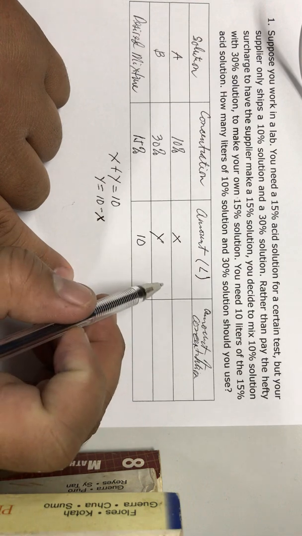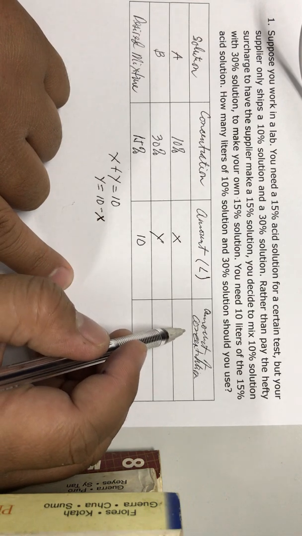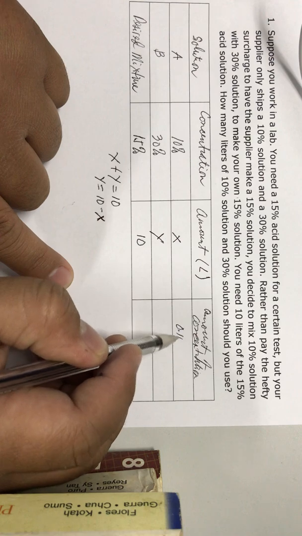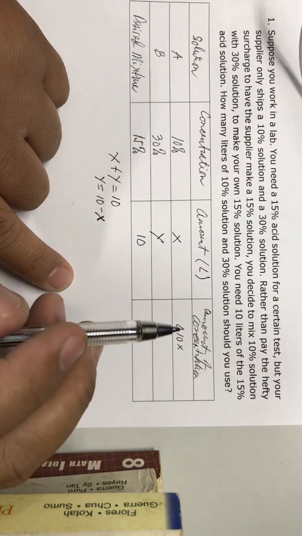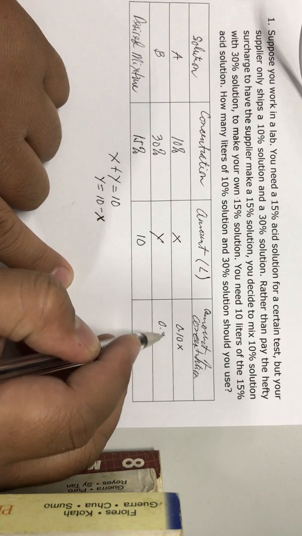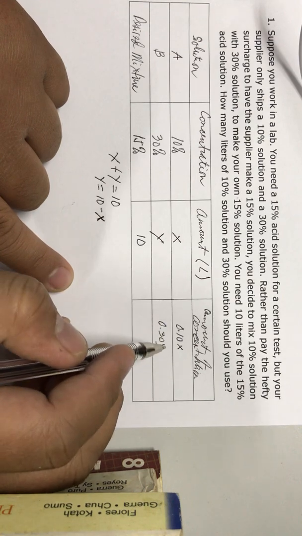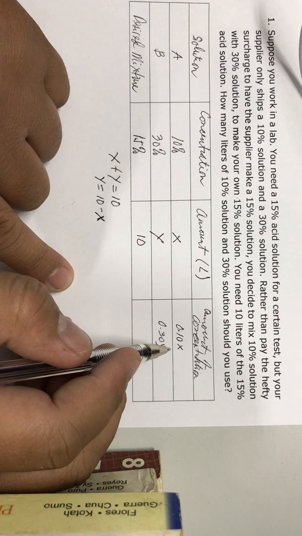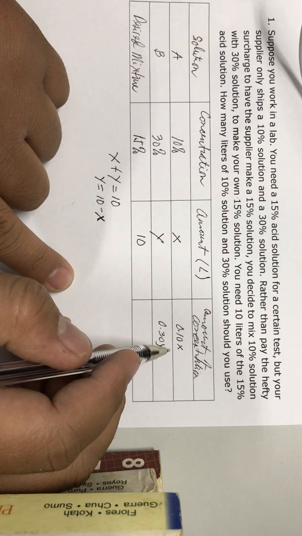Hence, for solution A, the amount of concentration would be 0.10x. While for solution B, that would be 0.30y. Now, don't get me wrong. 0.10x can also be written as 0.1x. 0.30y can also be written as 0.3y. Okay.